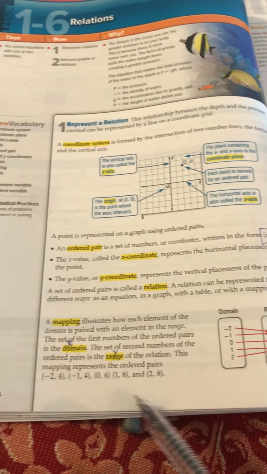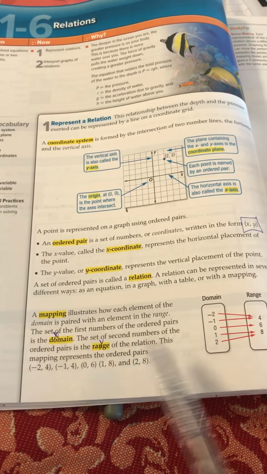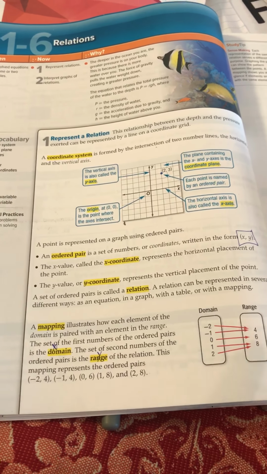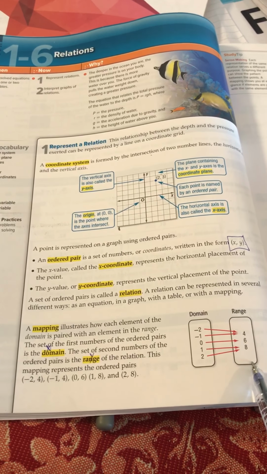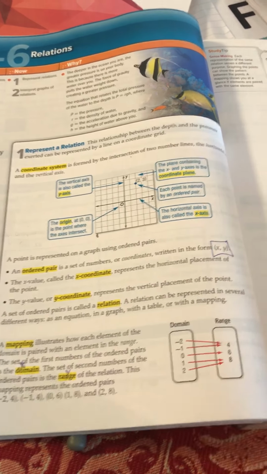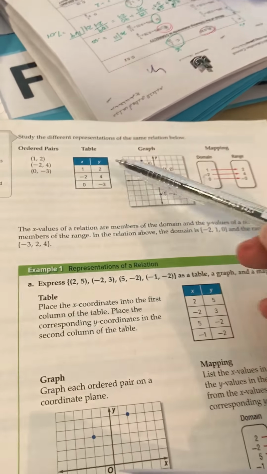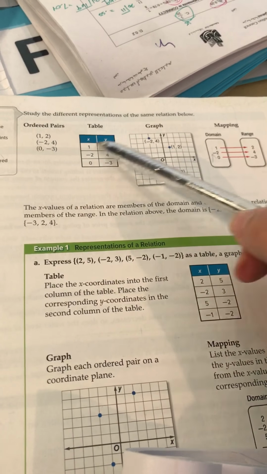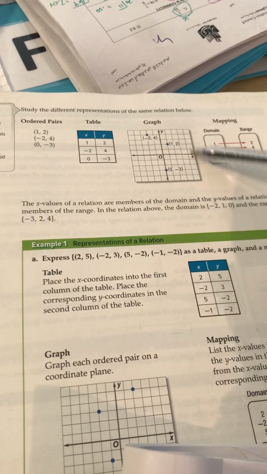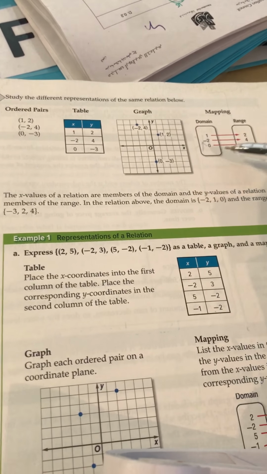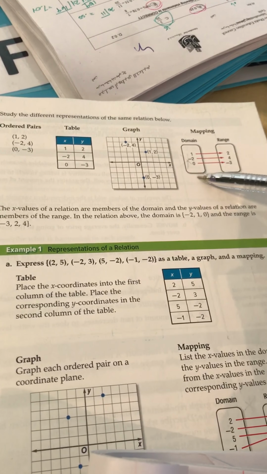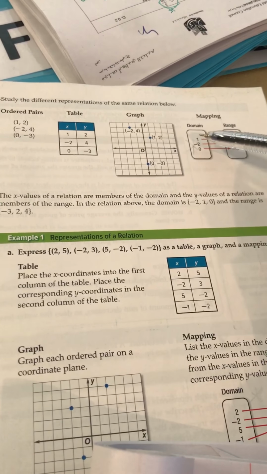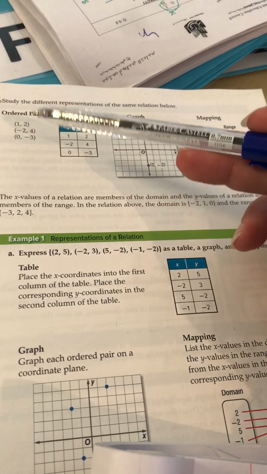So if I do a mapping diagram for this set of ordered pairs, I will put the x coordinates first on the left. These are the domain values, and the range values are the y values on the right hand side, and then I would draw an arrow to get to each. Okay, so there's different ways to represent relations. You can represent them as ordered pairs. So if I have these 3 ordered pairs, I could put them in a table like this, or I could graph them on a coordinate grid, or I could do a mapping diagram. So with the domain on the left and the range on the right, and an arrow from the x to the y that it goes with in the ordered pair.